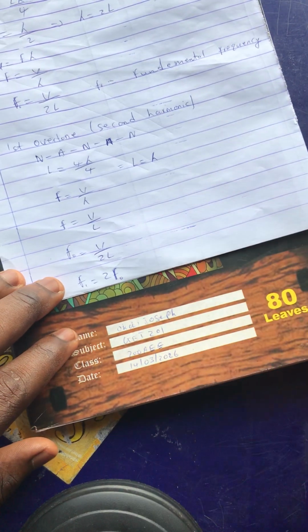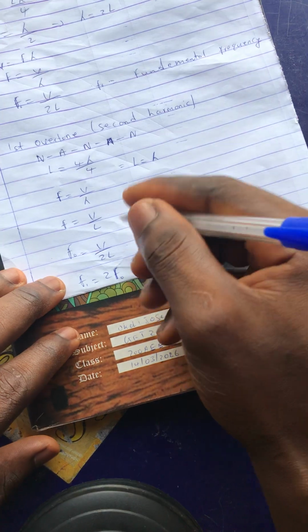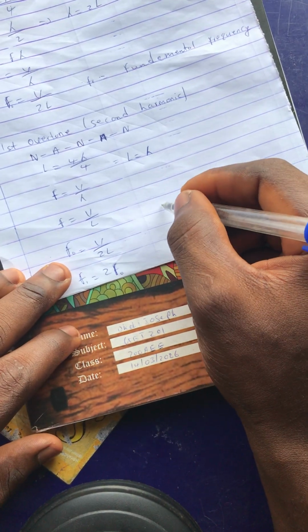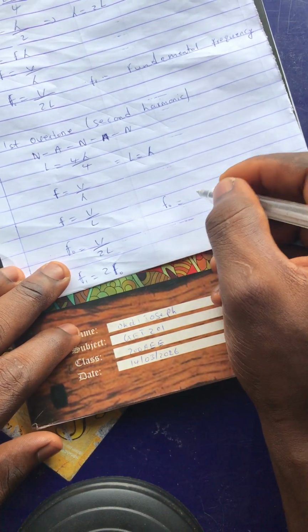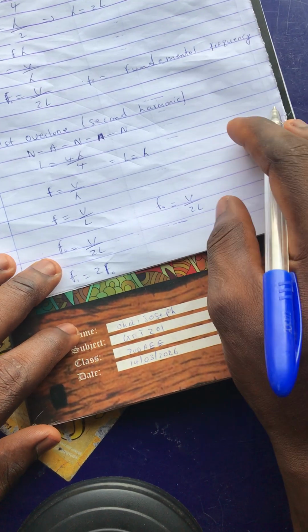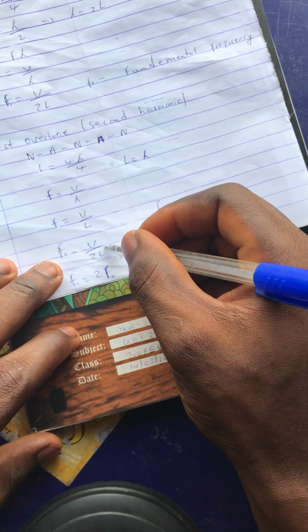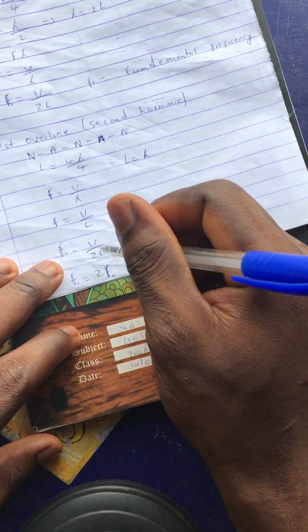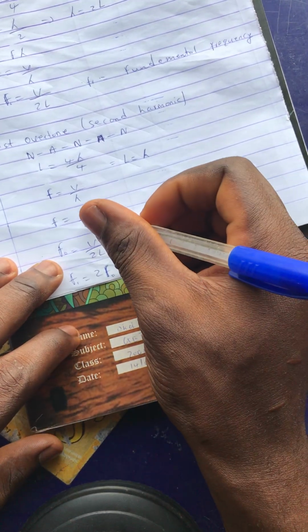Now this is how I did it. You have F naught here equal to V all over 2L, right? Now you want to compare this one with this one, like you want to make this equal to this.